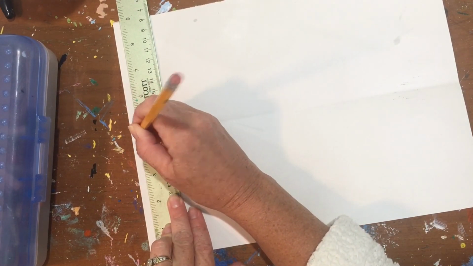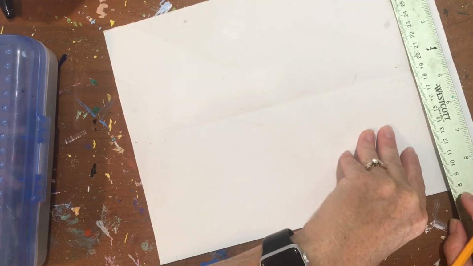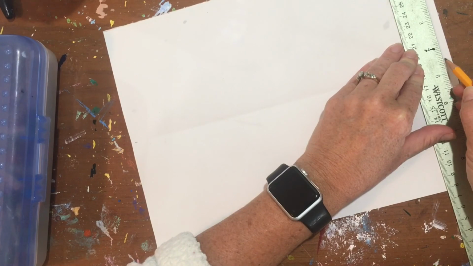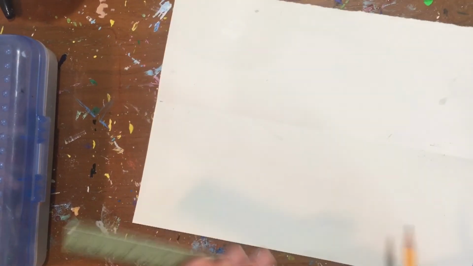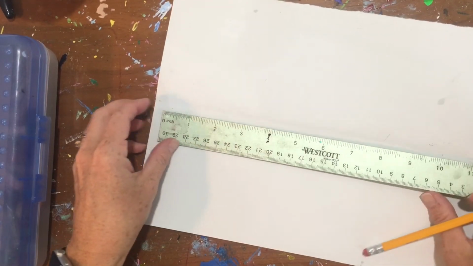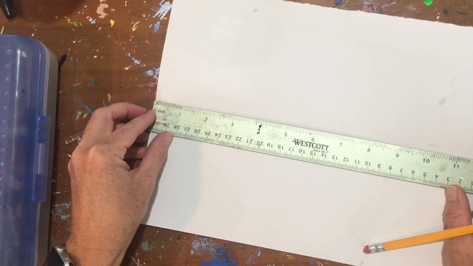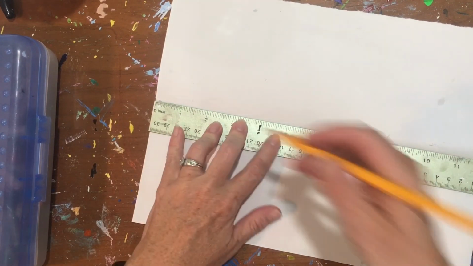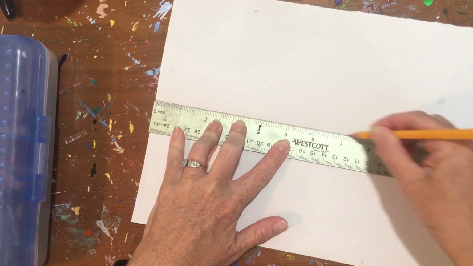I'm going to make a line on this side of my paper. I'm going to come down here and do another line, which should be right along that creased edge. It's pretty close. I'm going to draw my pencil line.